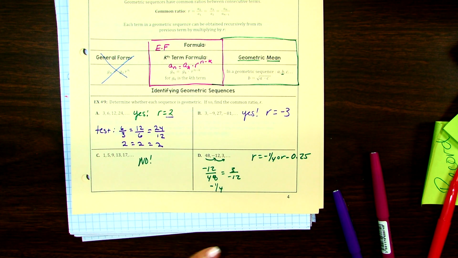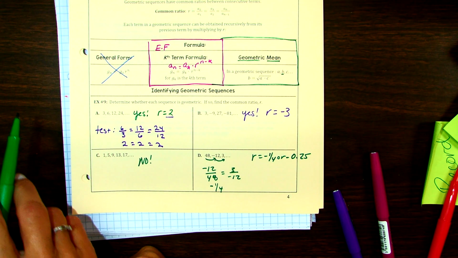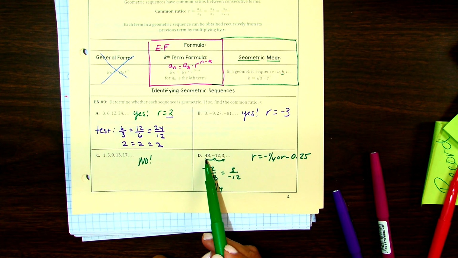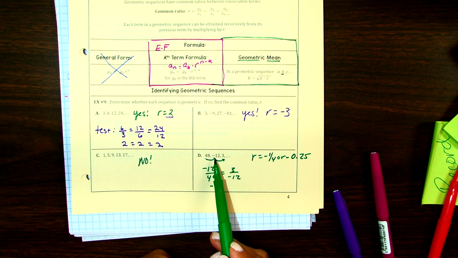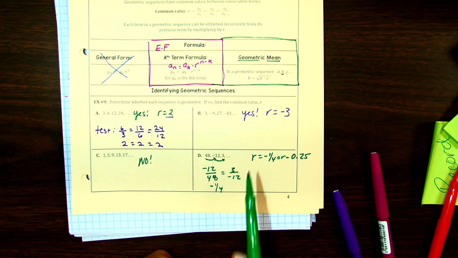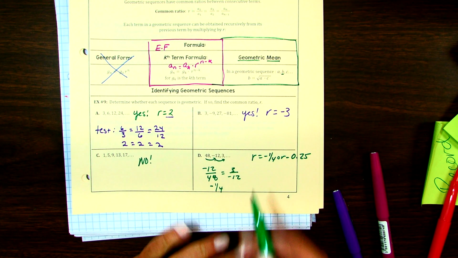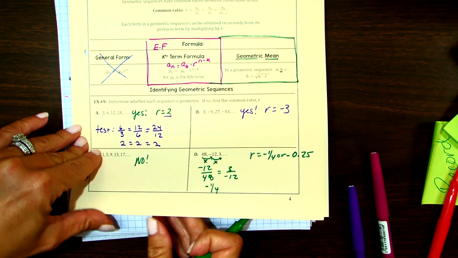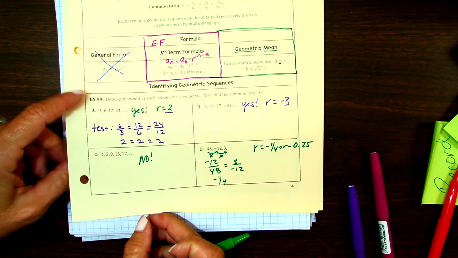Okay, but you're finding what you're multiplying by. I see what you're saying, yeah. So 48 times -1/4, -12 times. It's what multiplies as we go left to right. Okay, it's multiplication. All right, good. Next example on the next page.